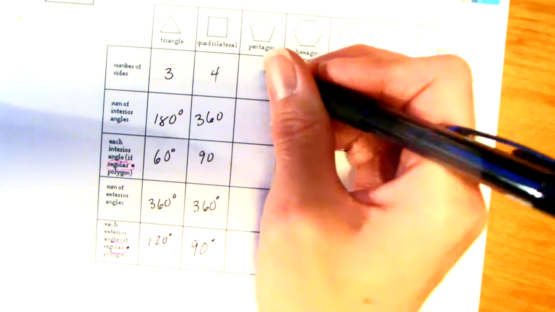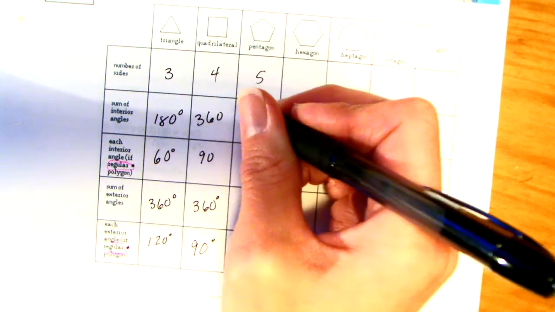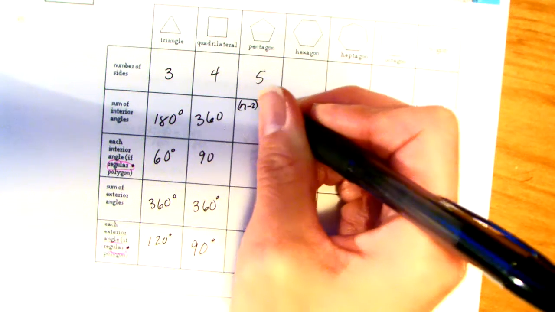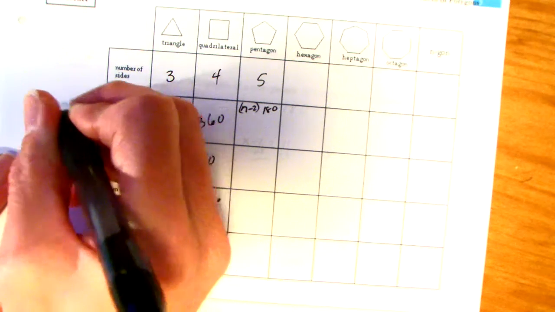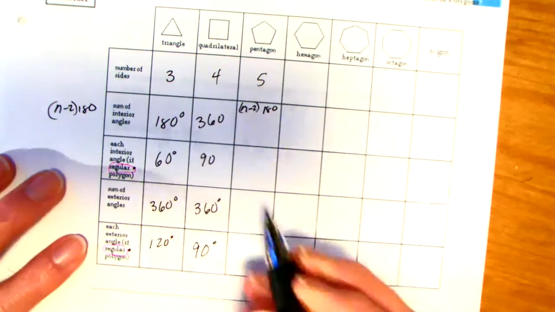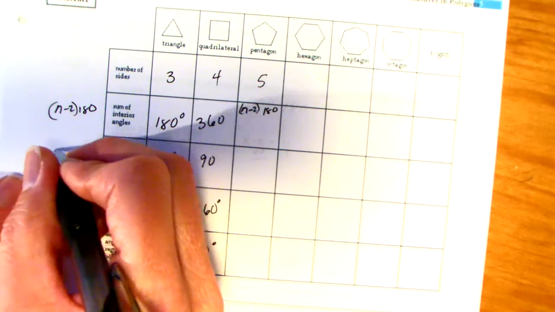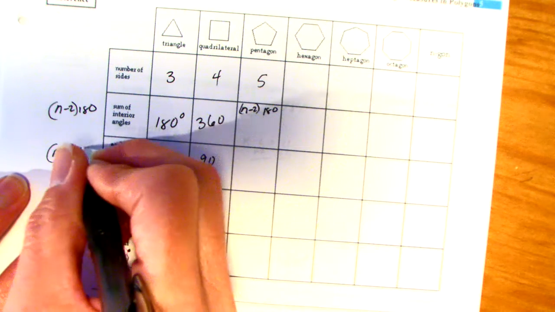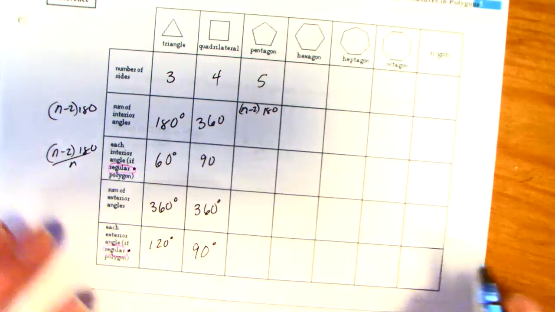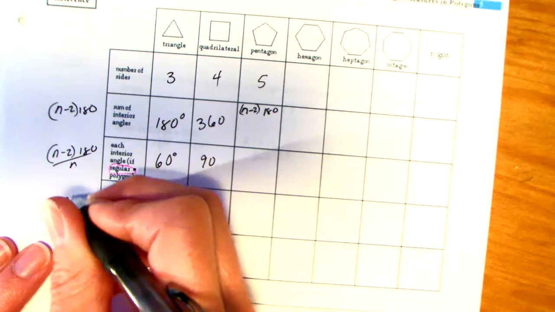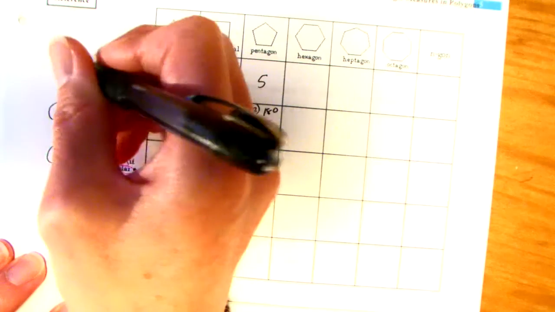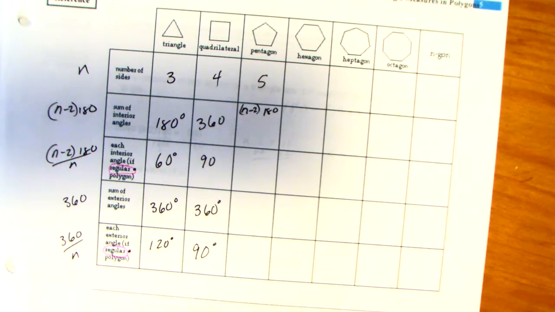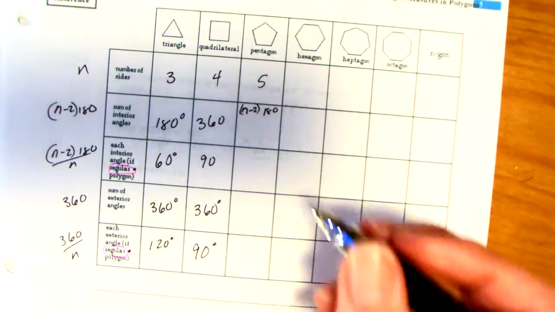A pentagon. 5 sides. Remember, you have n minus 2 times 180 for all of these formulas going across. Maybe write it down right here on the side. And then if you wanted each one, take n minus 2 times 180, divide by n. This one will always be 360, and then take 360, divide by n. N would be the number of sides. So there's your formula for each one. All right, so let me fill these out.